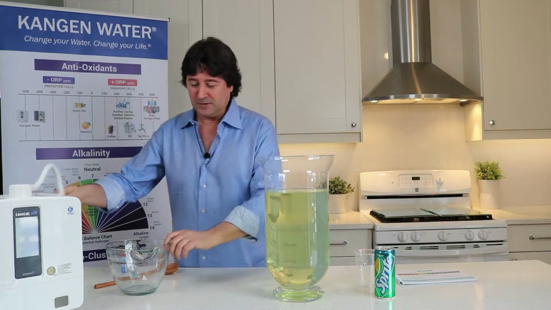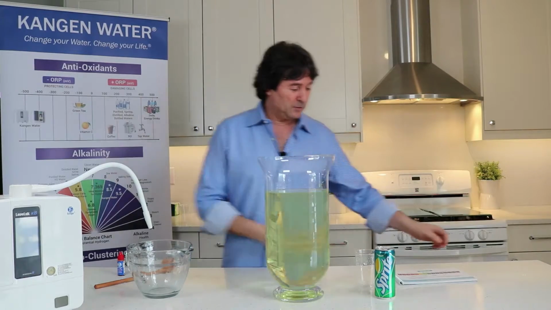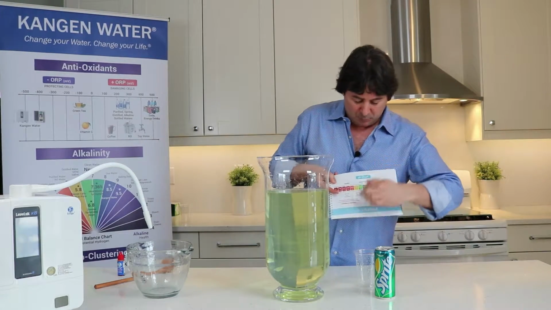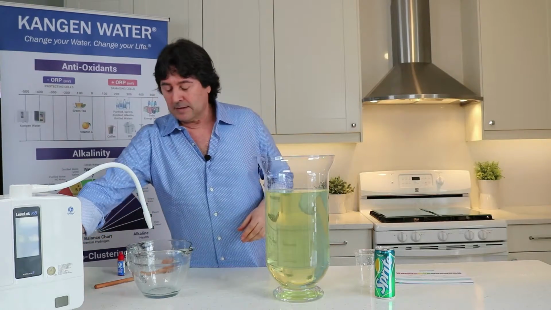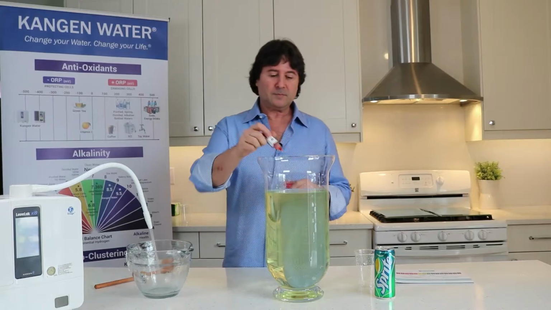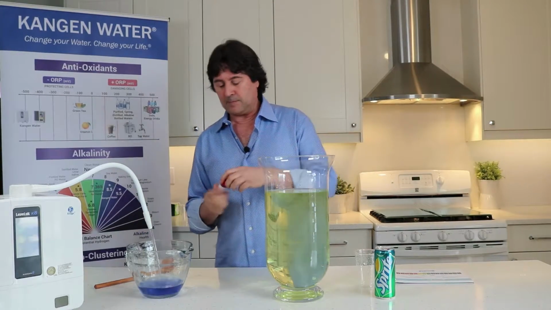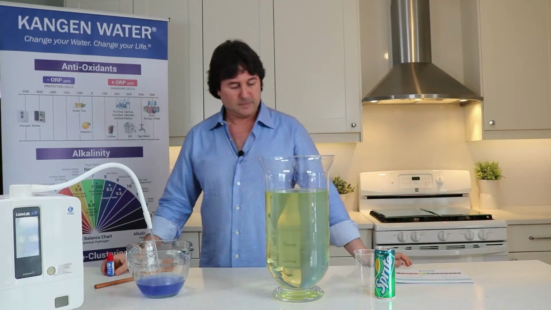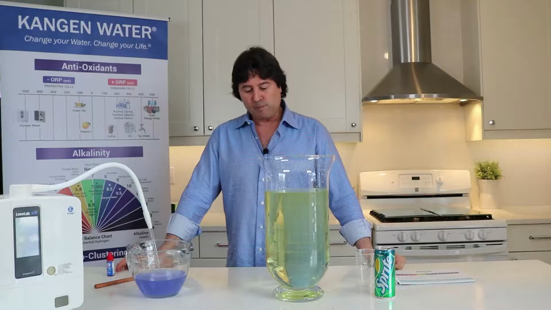Now let's see if we can neutralize this, bring it to a neutral, which would be a nice bright green, even just neutral. But ideally, I don't know if that's going to, we'll see. Add a few more drops. Yeah, that's looking like about a 6.0 right now.